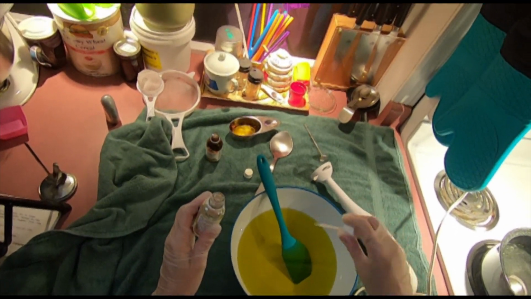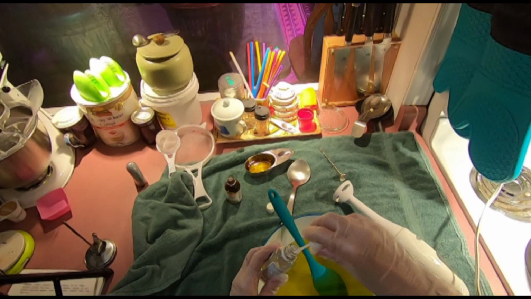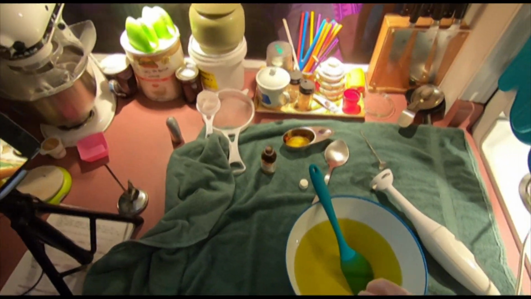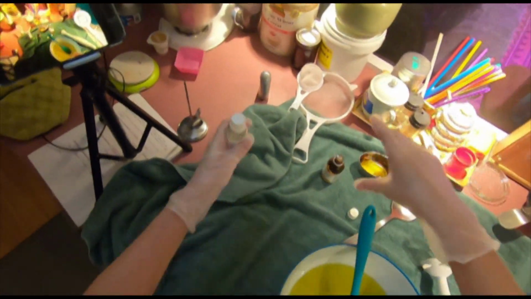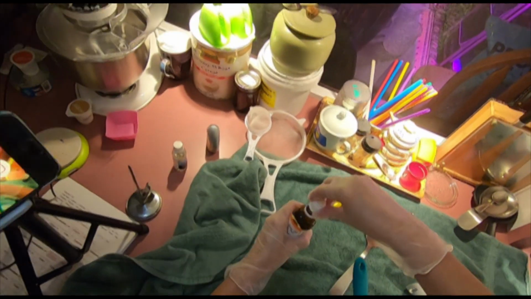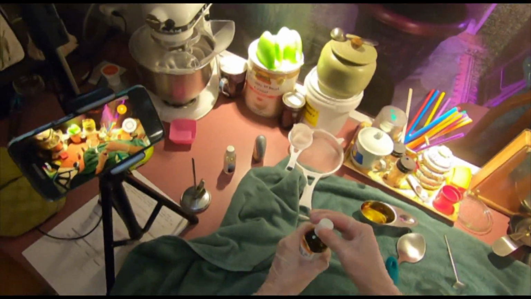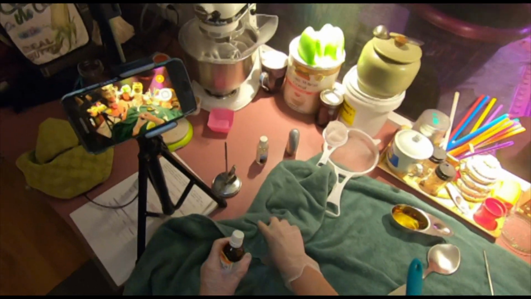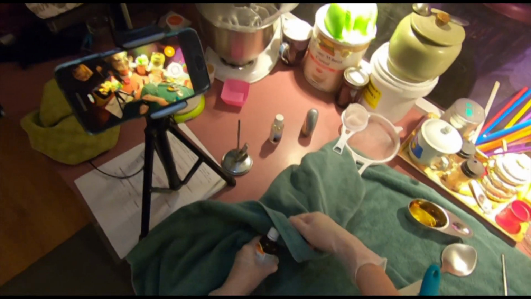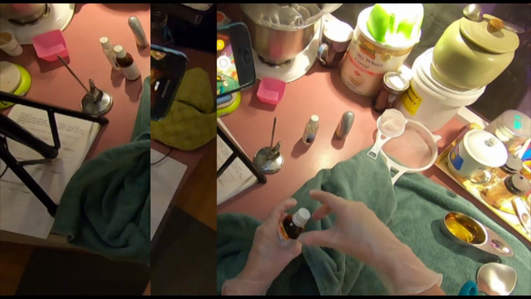And then the other one that I like to use is rosemary oil. I didn't pull it out. I don't usually use all three. I'll usually use two of the three, because that's just what I do.